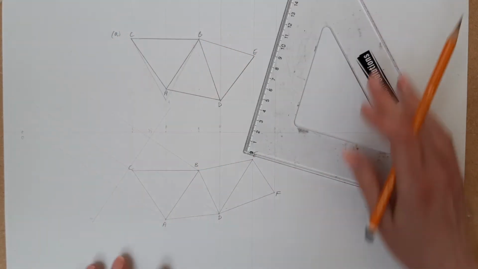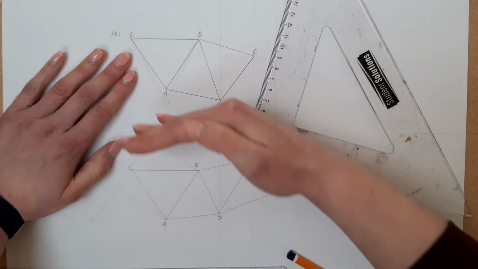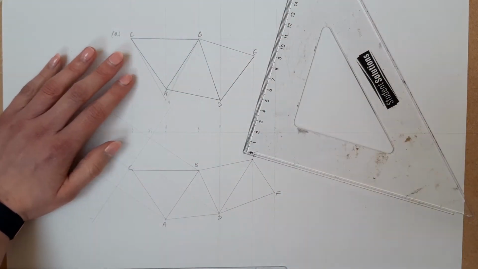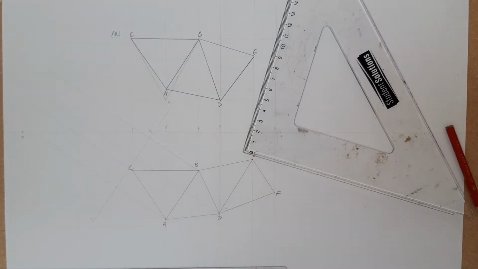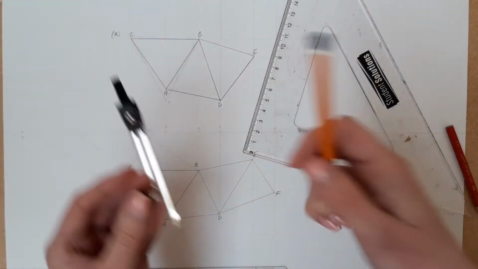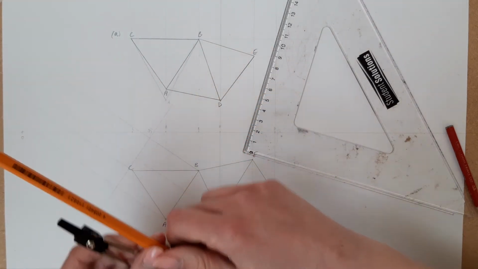This is my first auxiliary, and in an auxiliary you always work from your last XY line back. With that in mind, you're going to take heights from your elevation. So grab your compass and take all of the heights from the elevation.